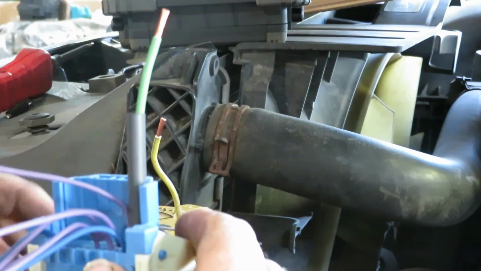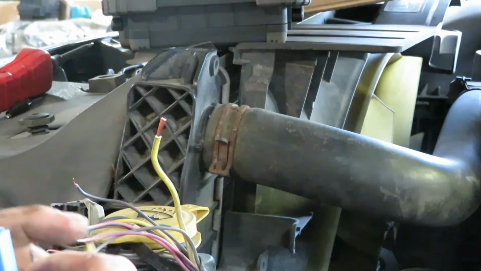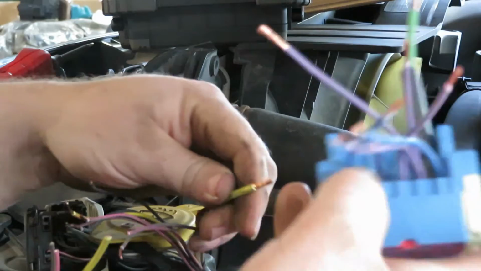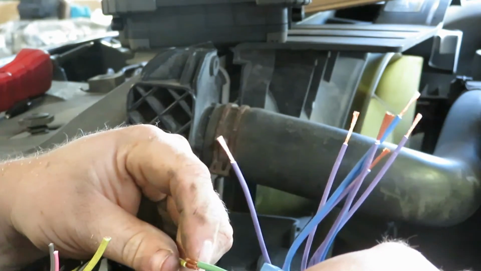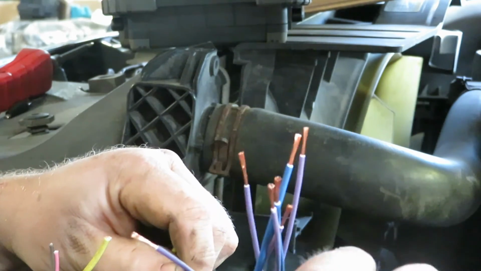So this big one goes to the orange with a gray tracer. So that's this one right here. We already have our shrink tube on here. So what we want to do is put these 2 wires together like that.